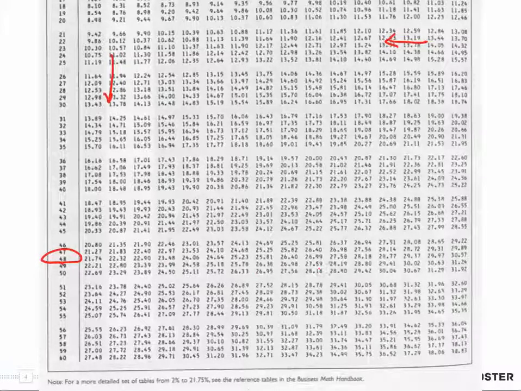What I'm doing is going all the way across until I come to 2876. And if you notice, I have 2818 here and 2877. So it's not quite 2877, it's 2876. It's just a smidgen shy of that factor right there. So what does that mean?